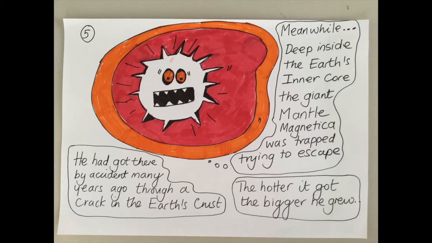Meanwhile, deep inside the Earth's inner core, the giant Mantle Magnetica was trapped, trying to escape. He had got there by accident many years ago through a crack in the Earth's crust. The hotter it got in the centre of the Earth, the bigger he grew, until he almost filled the entire inner core of the Earth.